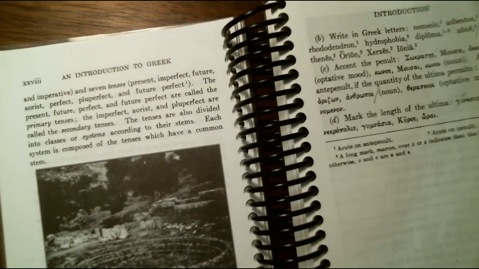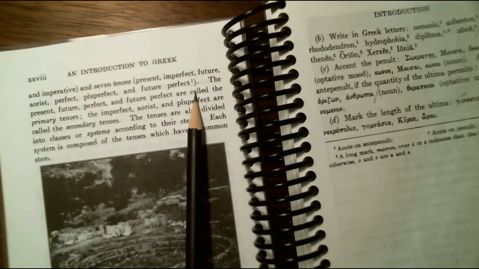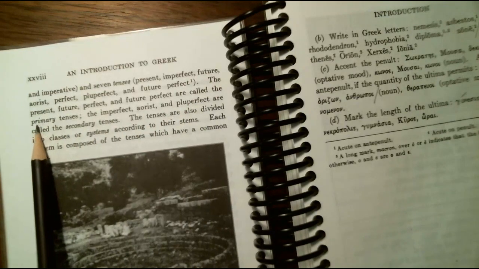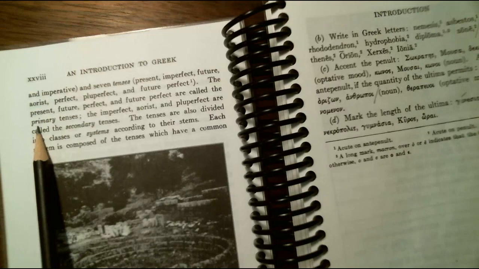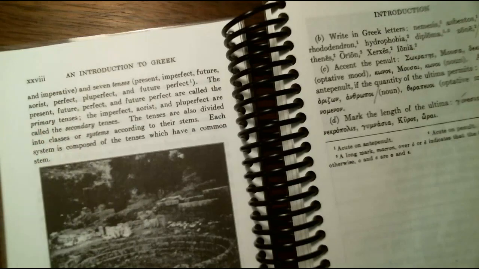We'll take those on slowly but surely. The present, future, and perfect are all called primary tenses. Again, don't get bogged down in the terminology here. All that means is that these tenses are all going to be built on the same framework, and this will make more sense when we actually look at verbs. It's like if you have a chassis for a truck, a pickup truck, you can put a van on that same chassis, right? So you have a pickup truck and then you have a van, two different vehicles, but they're on the same chassis, right?